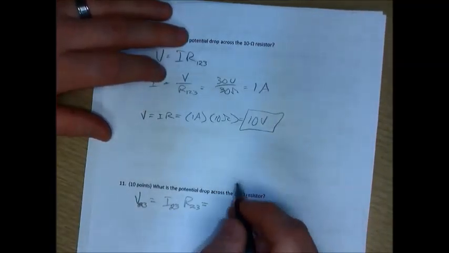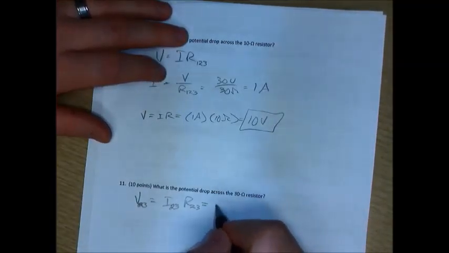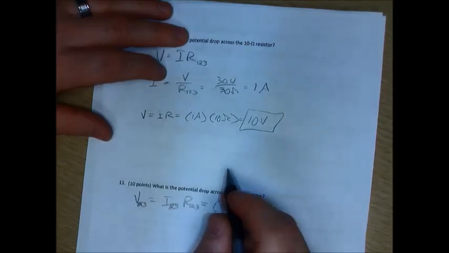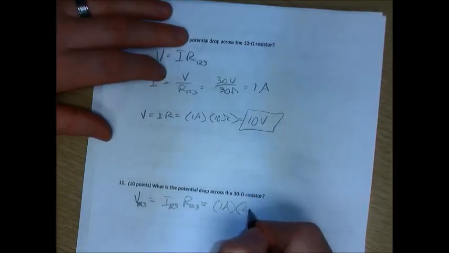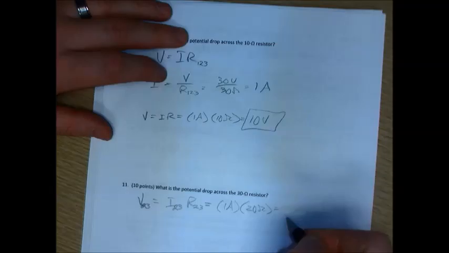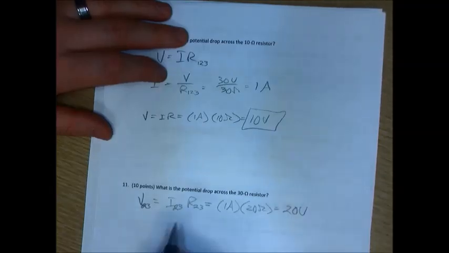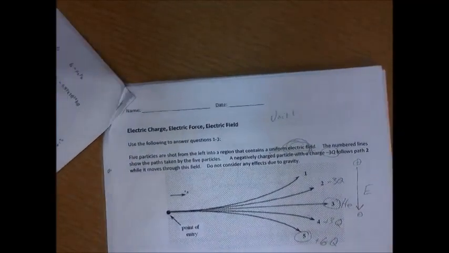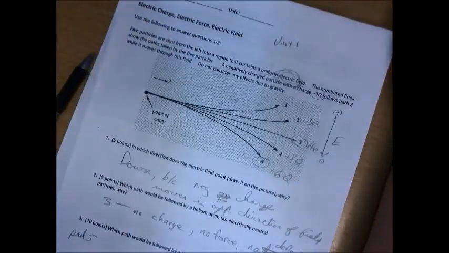The current through R1 is the same as the current through R23. So 1 amp times R23, which is 20 ohms. The voltage drop is 20 volts, and we know the voltage drop across 3 is equal to V23, which equals 20 volts. And that's the last question for the Unit 1 test.